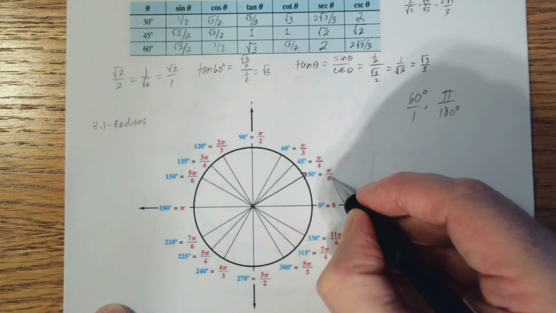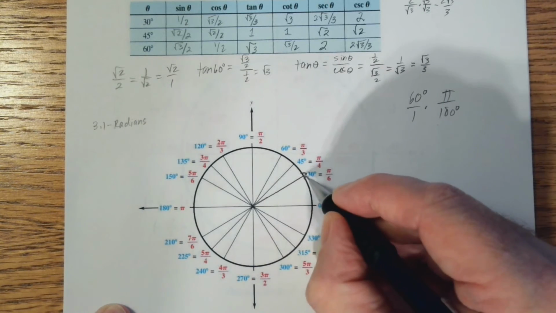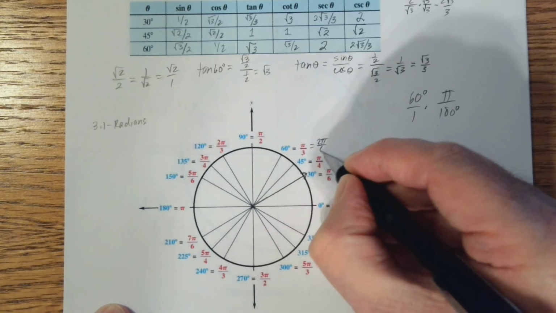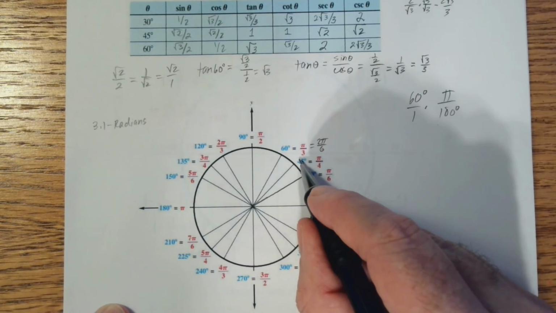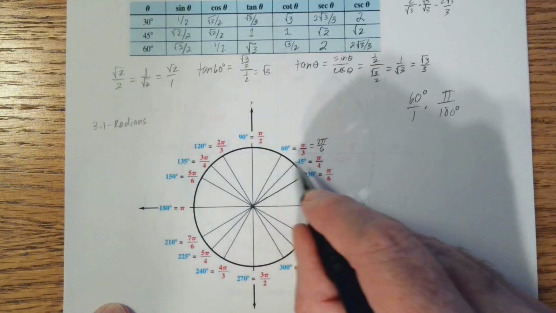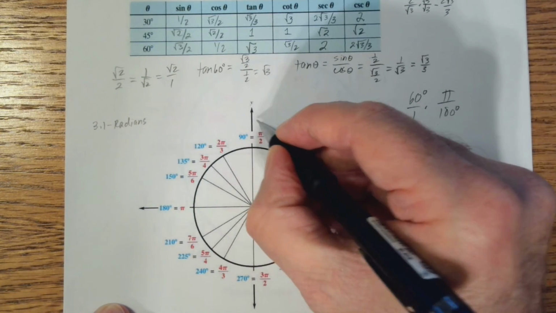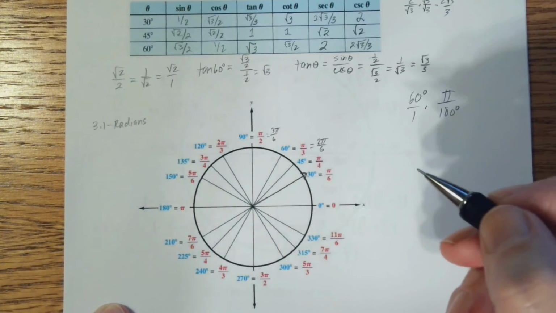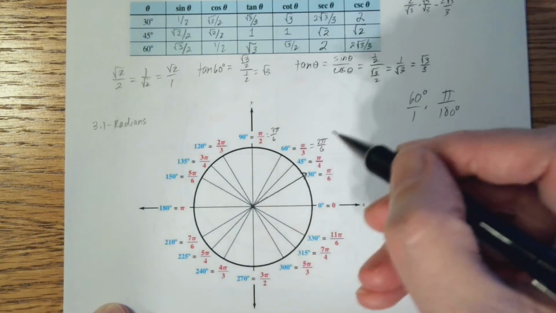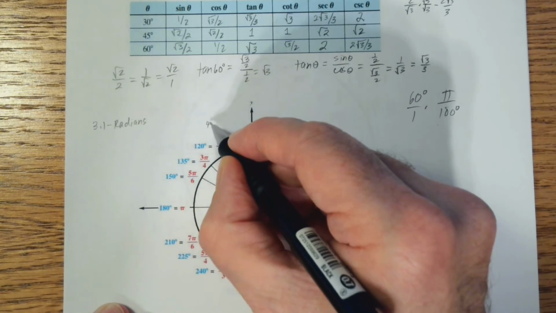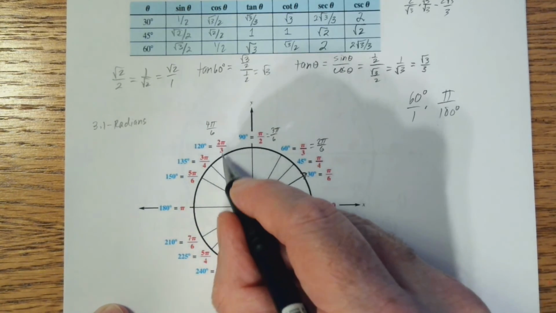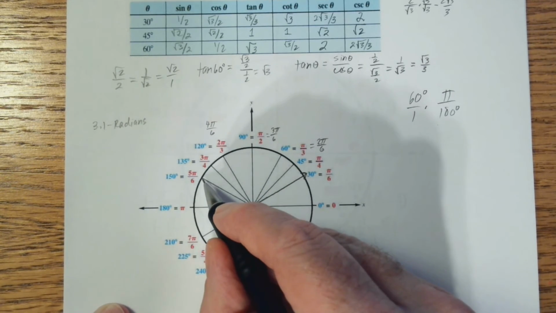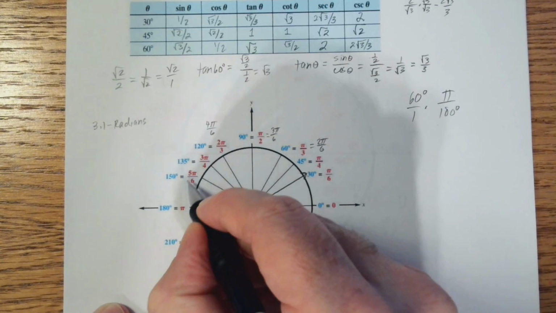So you have pi over 6, or 1 pi over 6. If you go another 30 degrees, you're at 2 pi over 6. Notice that's still pi over 3. If you do another pi over 6, that's 3 pi over 6, and so now you're at pi over 2. Another 30 degrees, you're at 4 pi over 6. Notice we call that 2 pi over 3. If we go another 30 degrees, we're at 5 pi over 6.